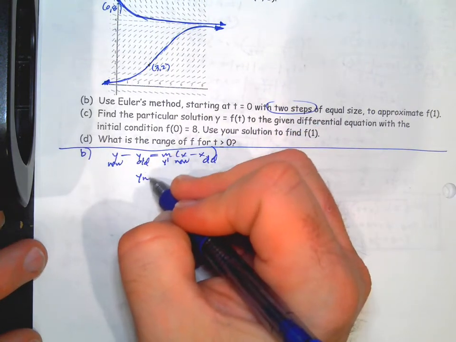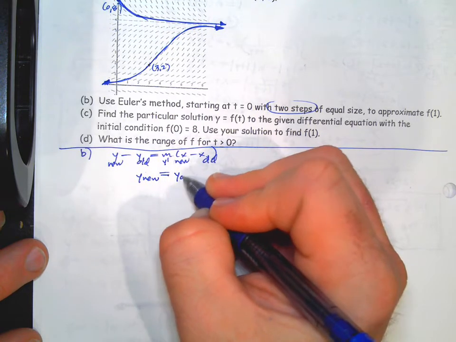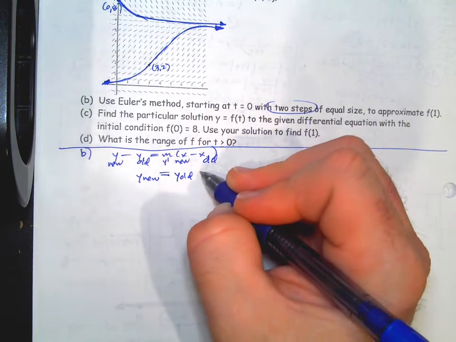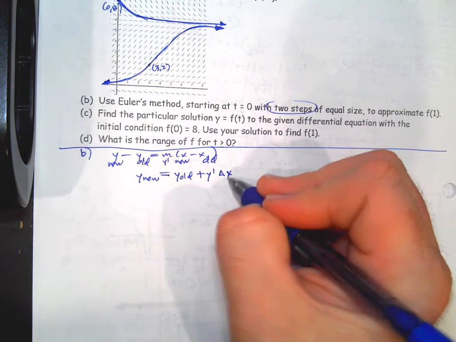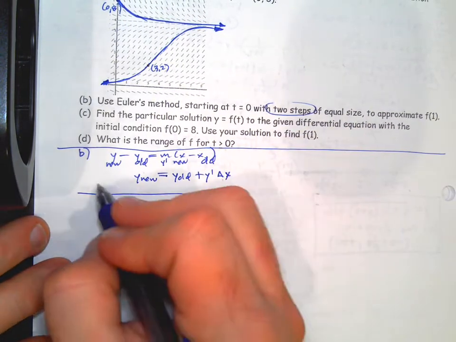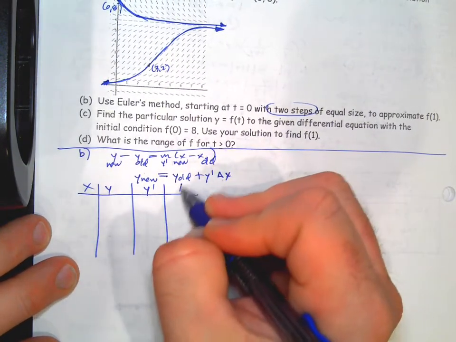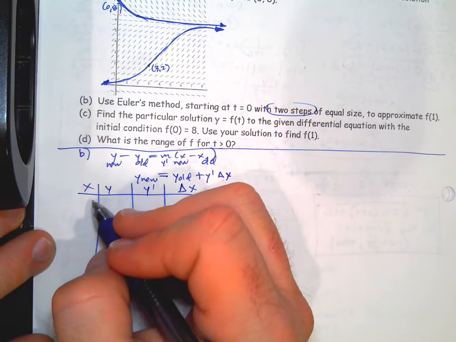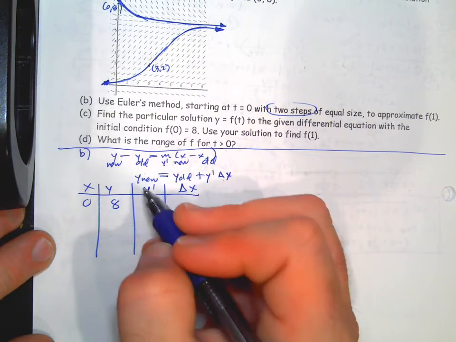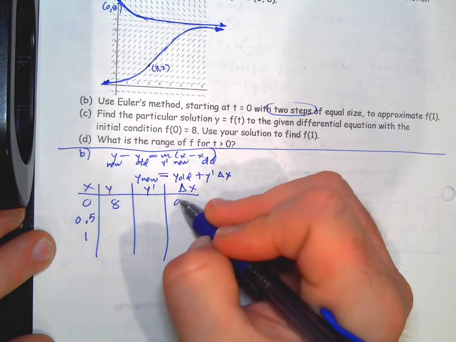So y new equals y old plus y prime delta x. So you can do the table. I guess I'll start with that. I'll show the other way also. But I think going through this and writing this out is critical. We're starting at initial condition (0, 8). 2 steps of equal size to get to 1, which means they've got to be 0.5 each.